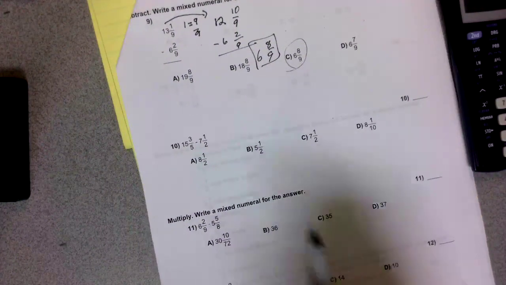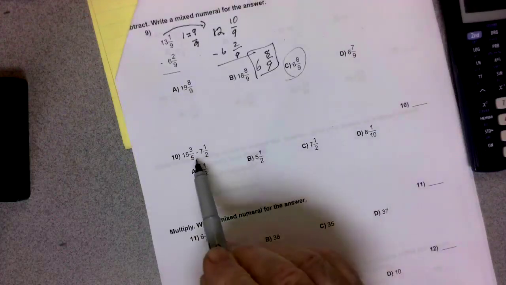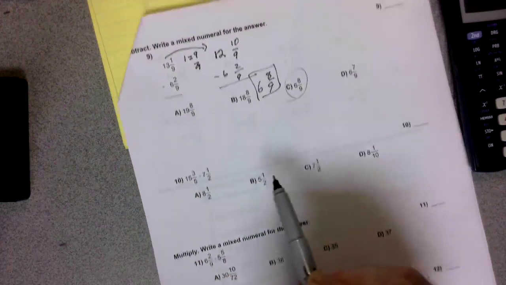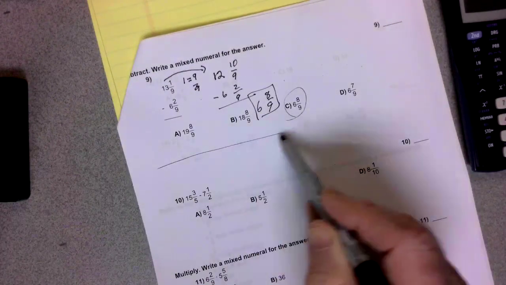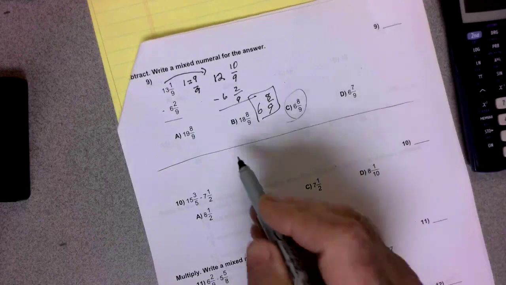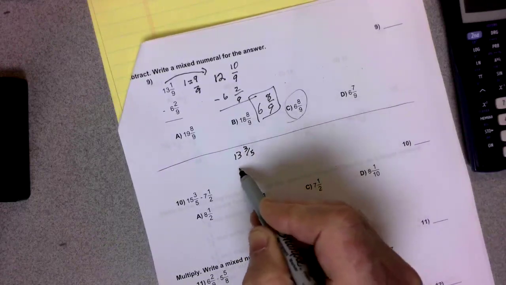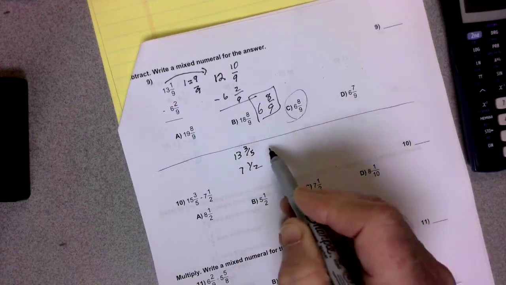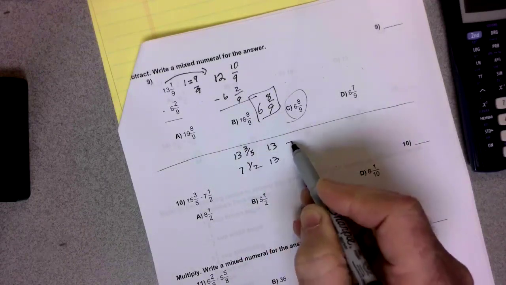All right. Now, here's another subtraction problem. Notice we do not have a common denominator, so I'll just try to do some work right in here. Same process we've been doing. We've got to find a common denominator. I hope you see that the common denominator is going to be 10.